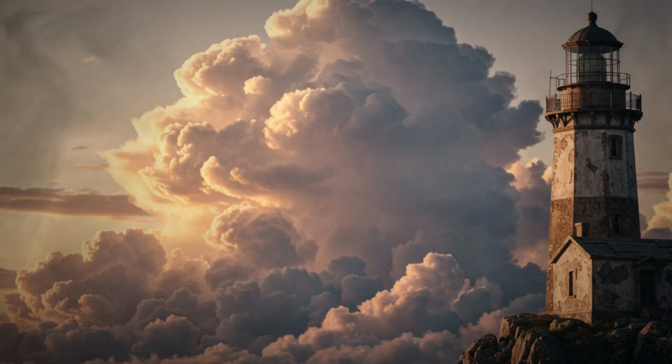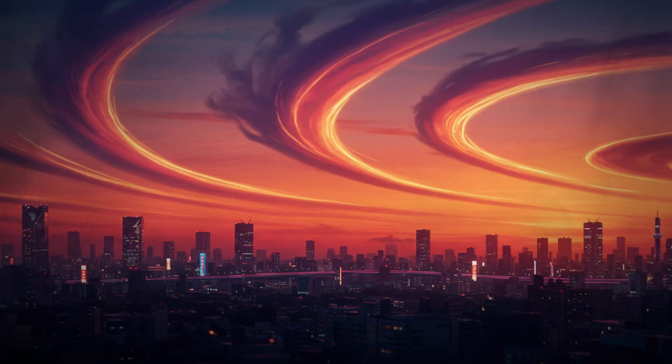Rising air cools at a steady rate, roughly 9.8 degrees Celsius per kilometer. This is called the dry adiabatic lapse rate. If the air reaches its dew point, water vapor condenses. Tiny droplets form, billions of them, each one clinging to a microscopic particle. Dust, salt, smoke. These are called condensation nuclei. The droplets are light, too small to fall. They remain suspended, drifting, joining, reflecting light.